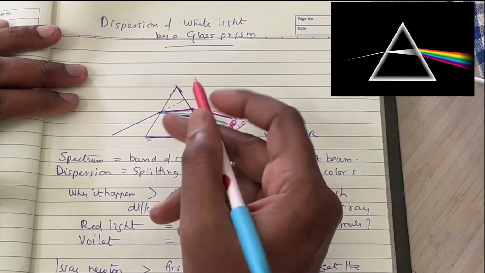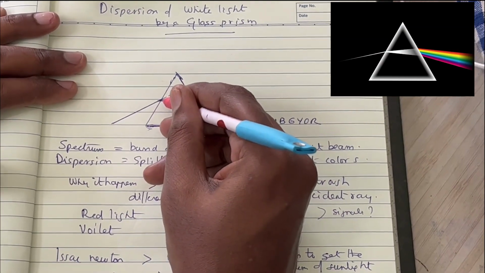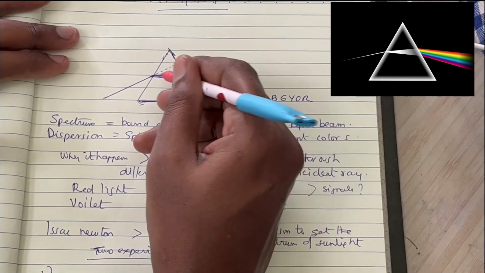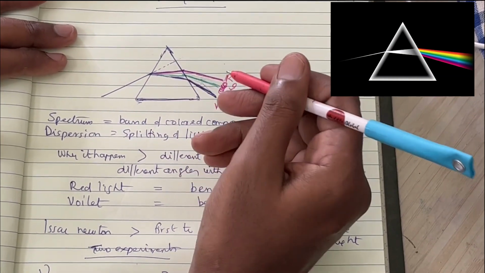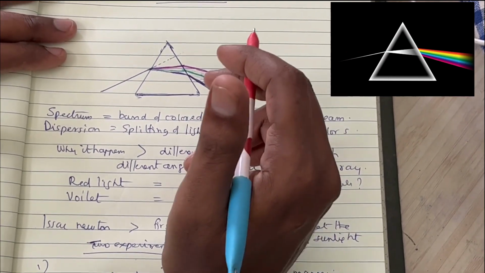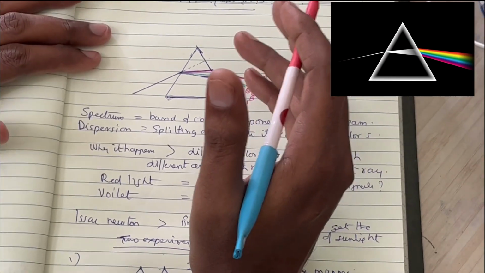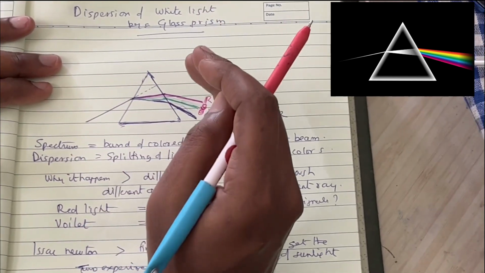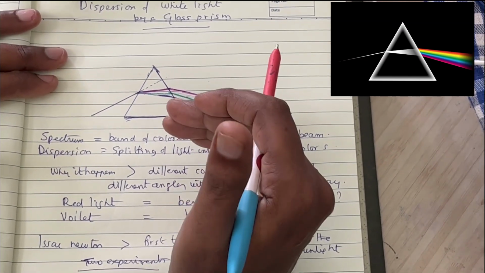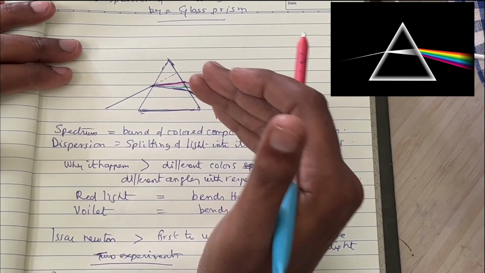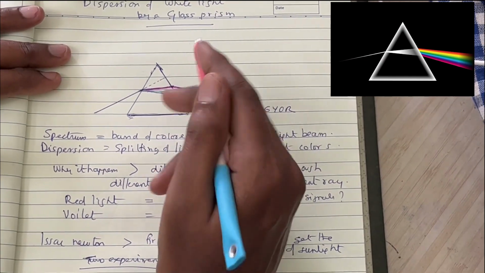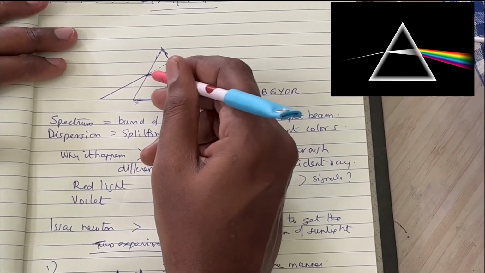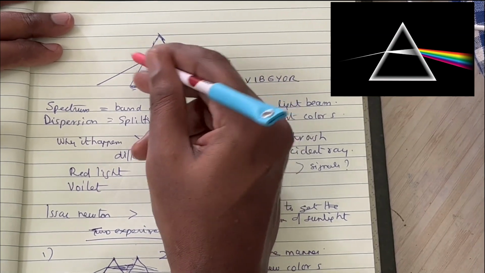So what exactly is happening now? This is white light, and as it touches the surface of the prism, naturally there is refraction, and as white light consists of 7 different colors, each colored light stream has its own properties. That's the reason why it's getting split at different angles when compared to the incident ray.